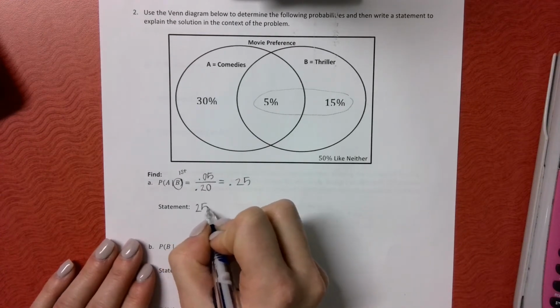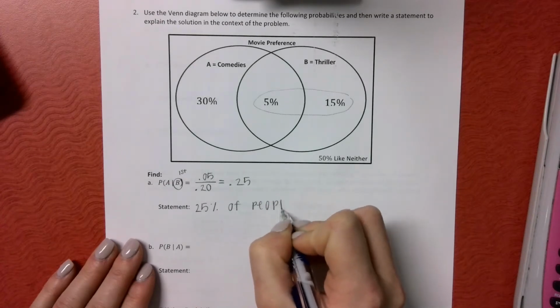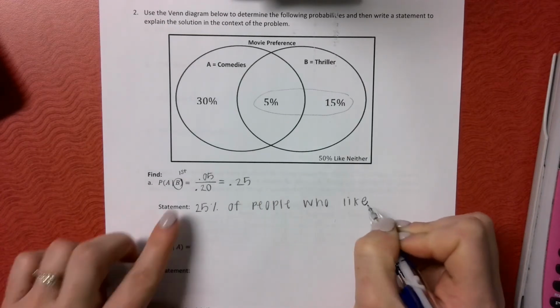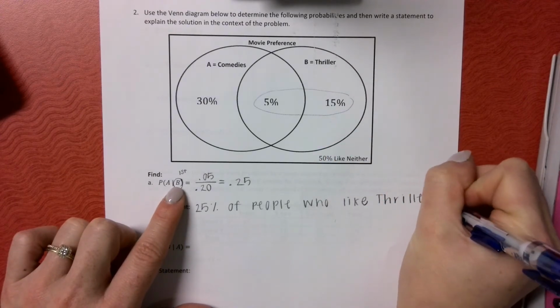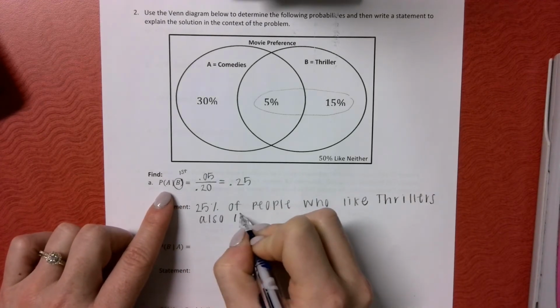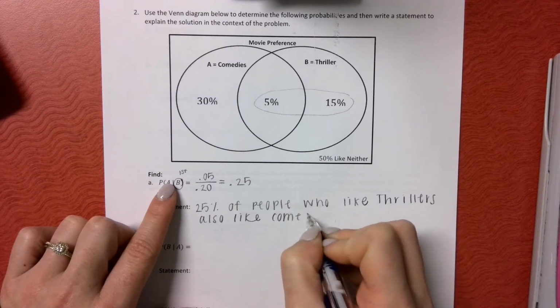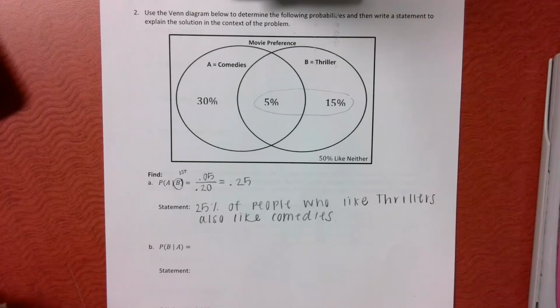This means that 25% of people who like B, so thrillers, that was the condition, also like A, which is comedies. So 25% of people who like thrillers also like comedies.